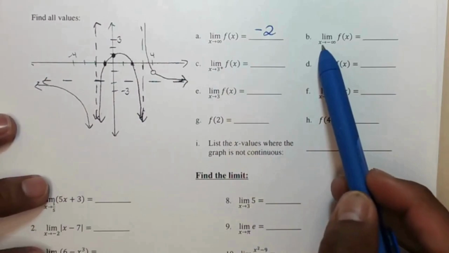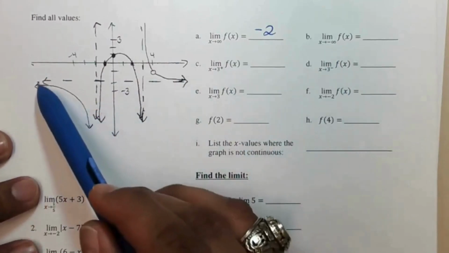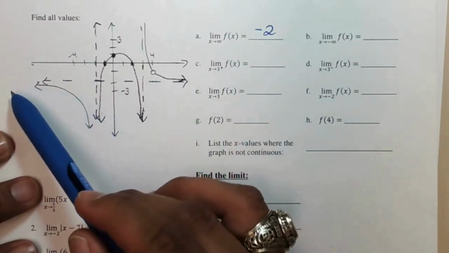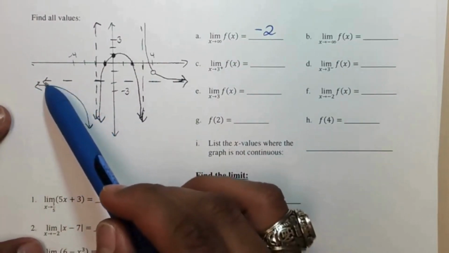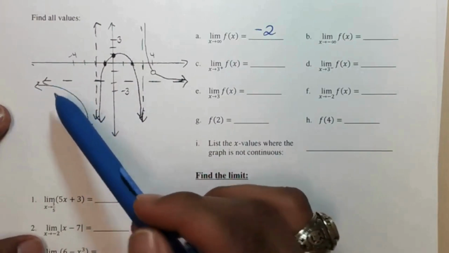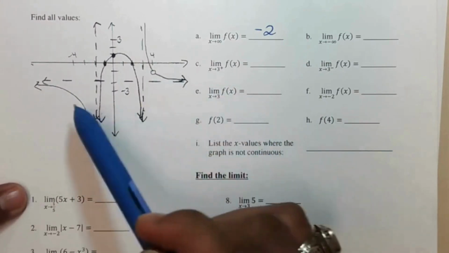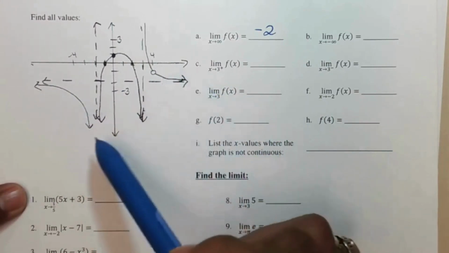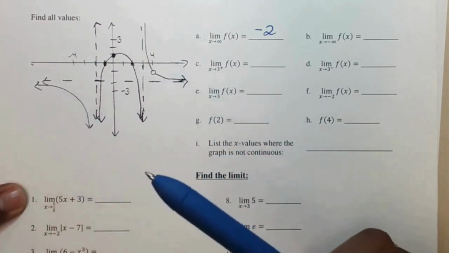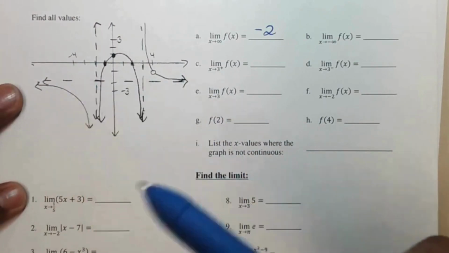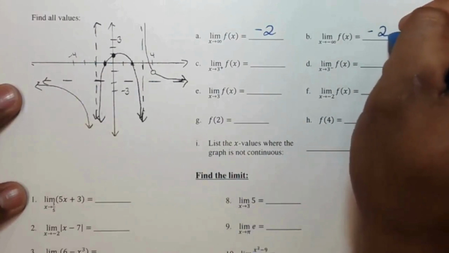What about as x approaches -infinity? Well, -infinity is all the way to the left. What is my graph doing? Well, it's getting closer and closer to this horizontal asymptote. And again, I talked about how horizontal asymptotes help with end behavior: what happens as x goes to infinity and as x goes to -infinity. Well, it's going to get closer and closer to that same asymptote of -2.